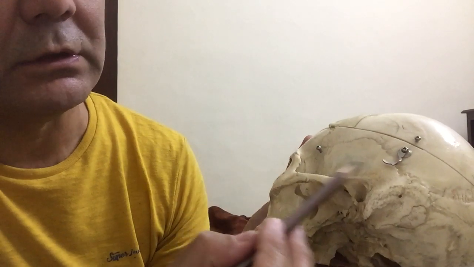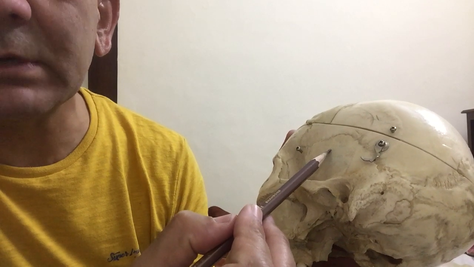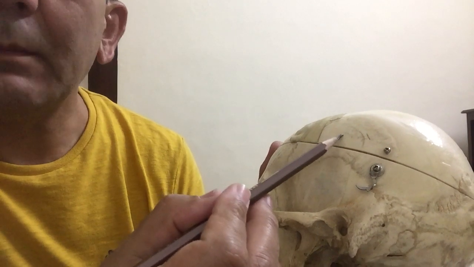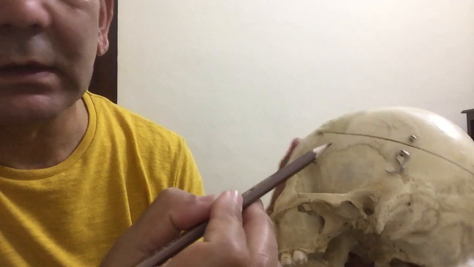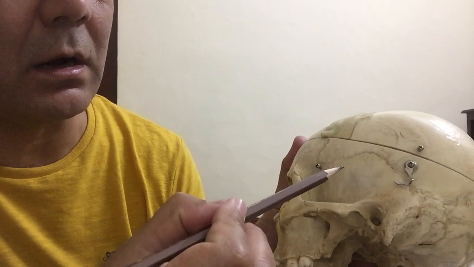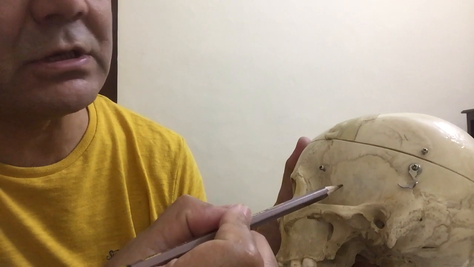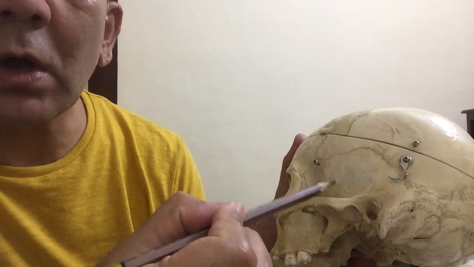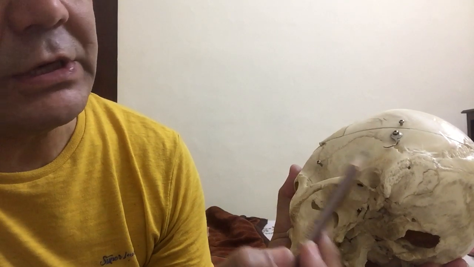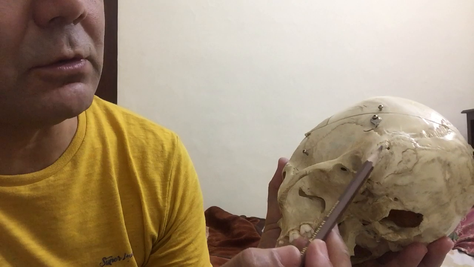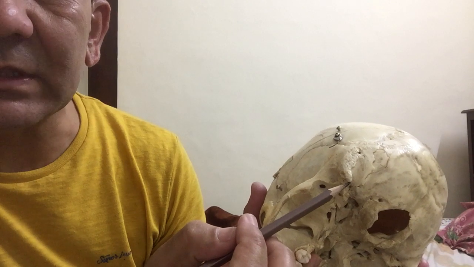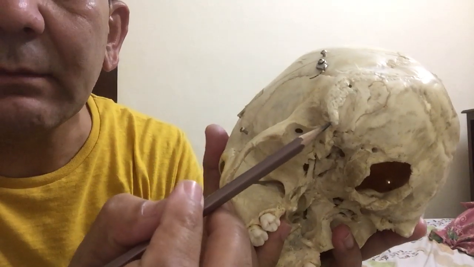The flat portion of the temporal bone is called the squamous portion, and the suture which is present between the squamous portion of the temporal bone and the parietal bone is called the squamous suture. The suture between the squamous portion of the temporal bone and the sphenoid bone is called the sphenosquamous suture. Now, at the back side of the squamous portion, there is a process, and this process is called the mastoid process.